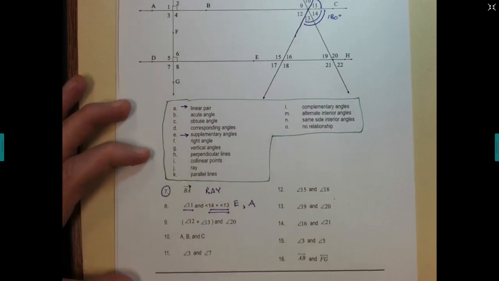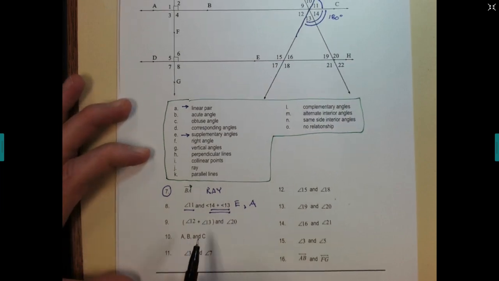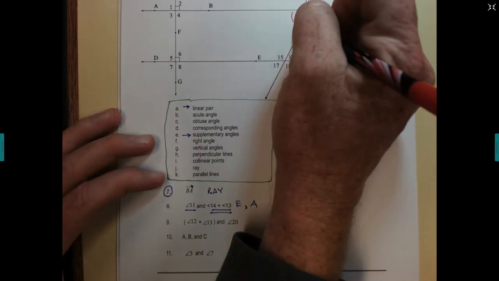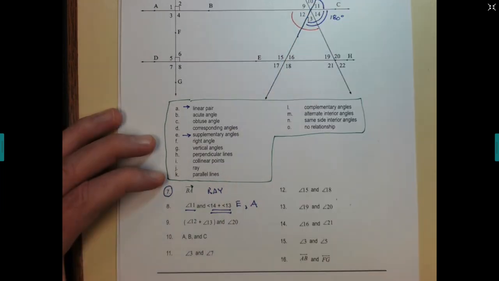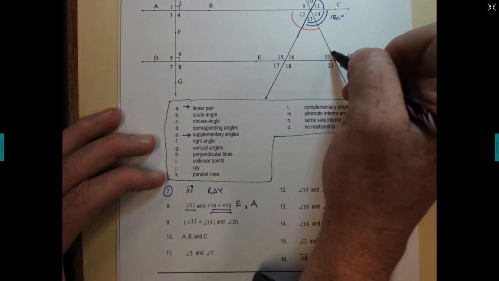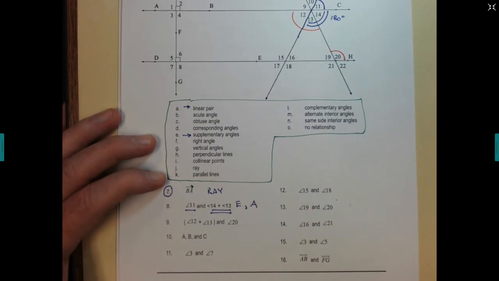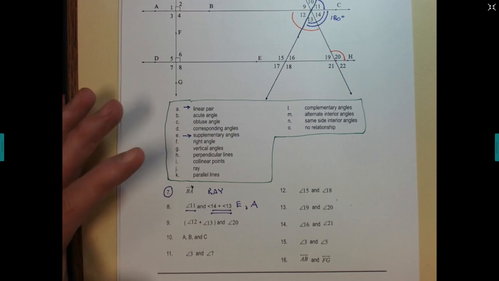If you look at number 9, they're talking about 12 and 13. So 12 and 13, let's go a different color here. The combination of those angles compared to this angle. This is difficult to see, you guys.